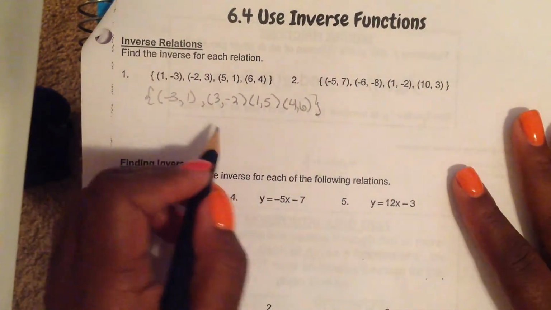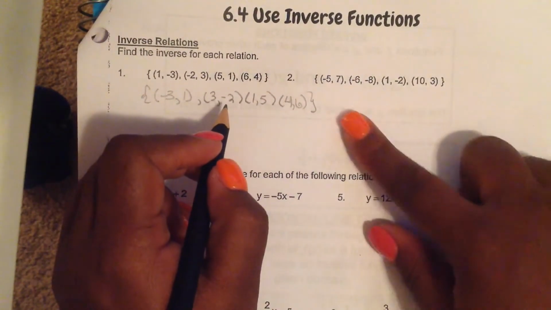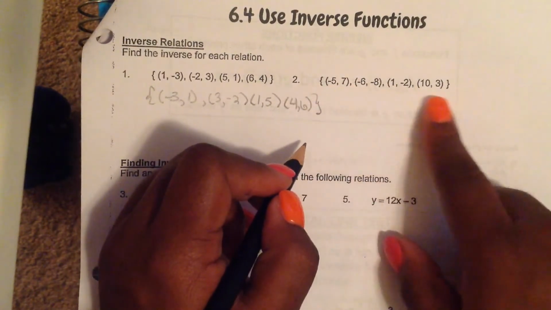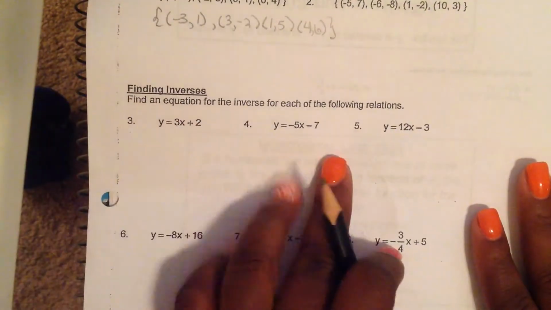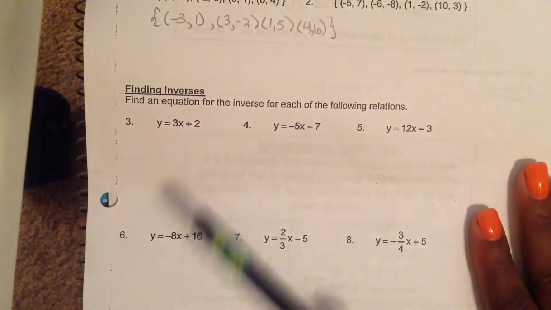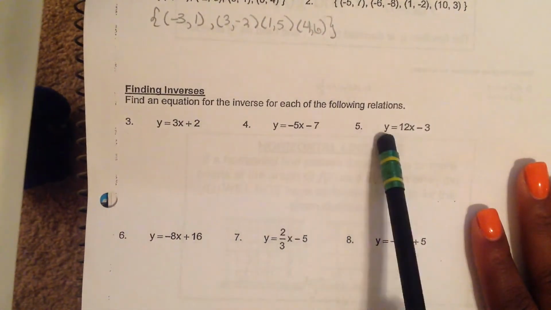Okay, so the inverse means the opposite. So that's what we're doing, the opposite. And you would do the same thing with number 2, just switching the x and the y values around. Now, moving to the actual problems that we have down here, it asks you to find an equation for the inverse of each of the following relations.